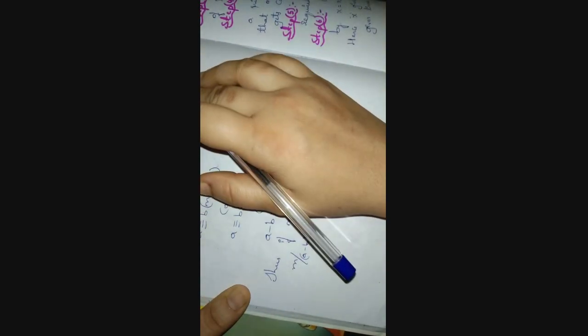If it is true that m divides a minus b, then I can say that a is congruent to b mod m.